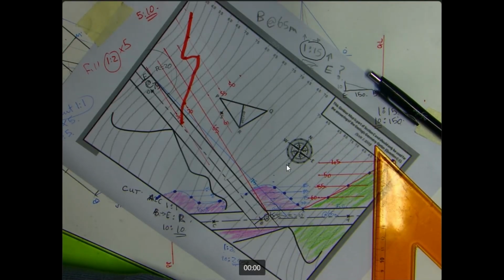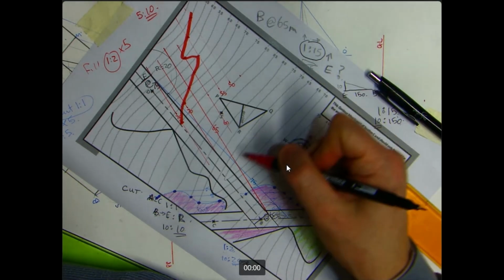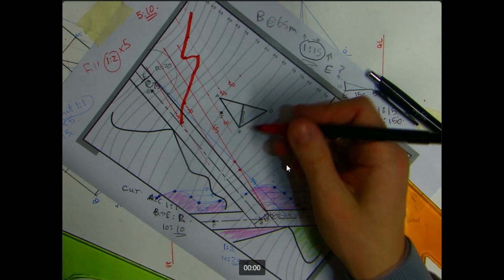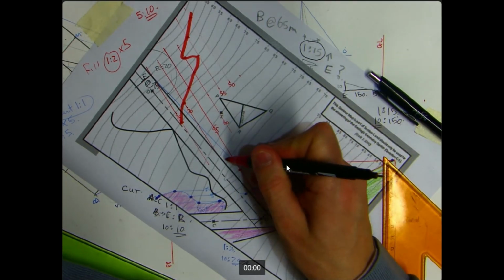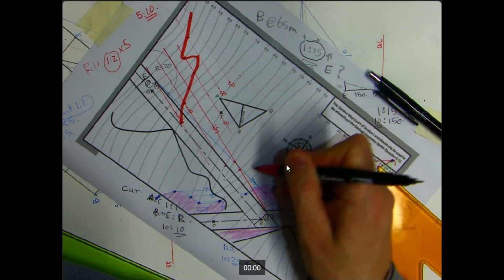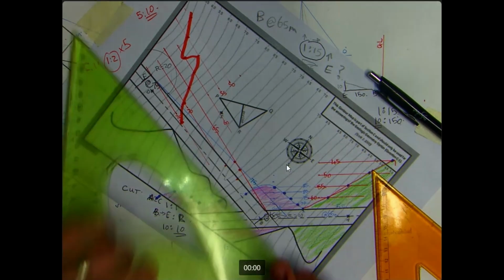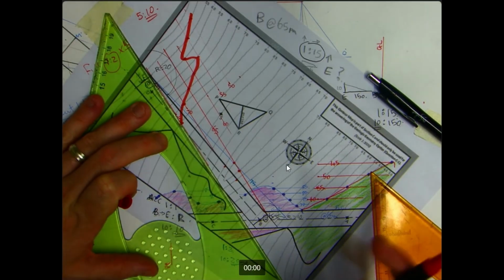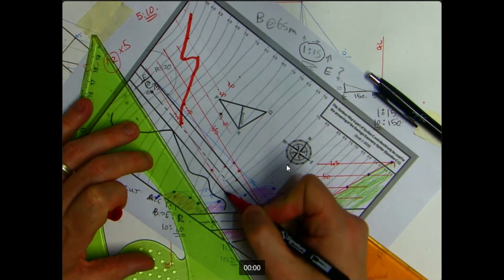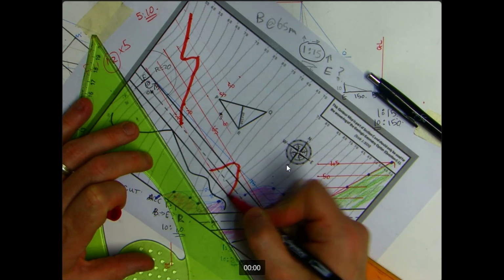Alright? And you can keep going over this side as well if you wish. So the 65 will hit the 65 contour here and here. It doesn't come across the 60s, so that red line will hit 70 there and there. And then the 75, if I continue the 75 line on, it hits 75 there and there. So that's kind of my cut work there. Okay?